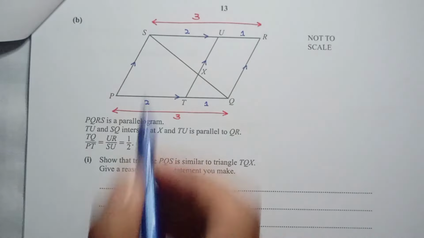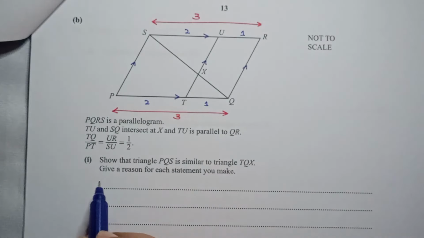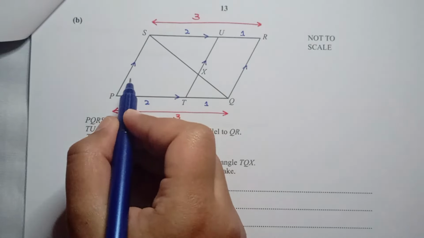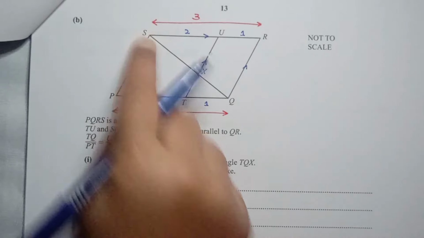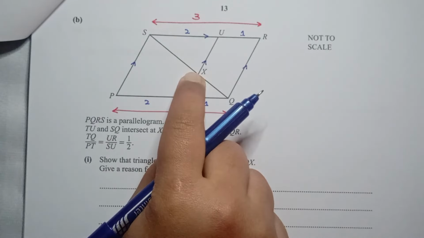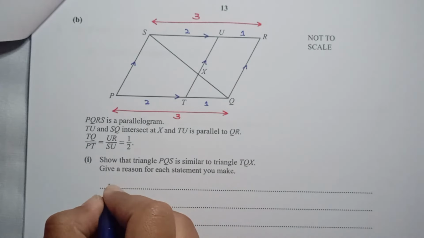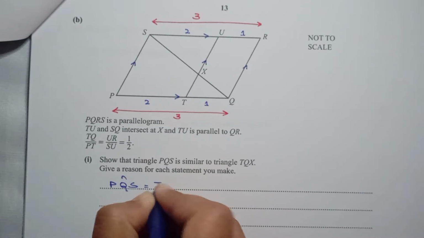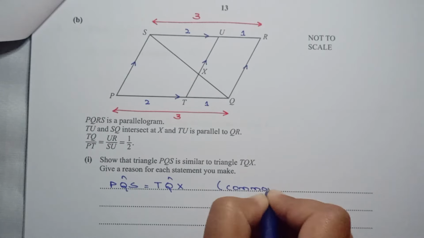PQS, this triangle is similar to the triangle TQX, this triangle. Give your reason for each statement you make. Okay, so that's pretty easy to show that the two triangles are similar because one triangle is inside of the other. So PQS and TQX, as you can see, angle Q is common in both of the triangles. So we can say that angle PQS is equal to angle TQX, common angle. This is a reason.